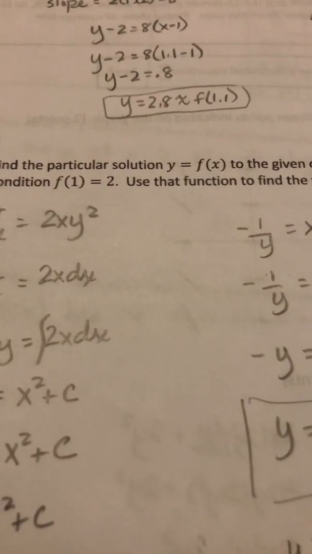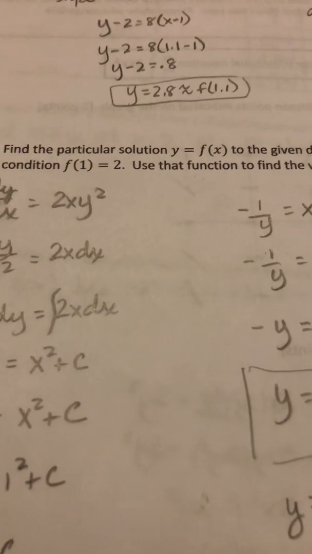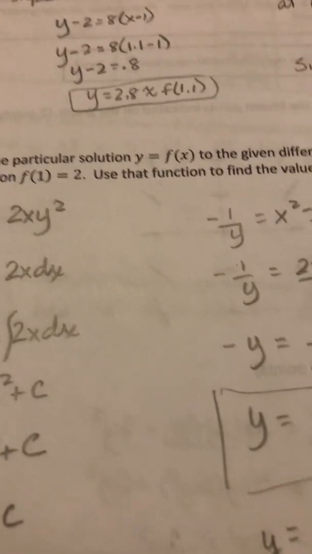Differential equation, you know, this is a definite possibility for one part of either of the questions on the test.